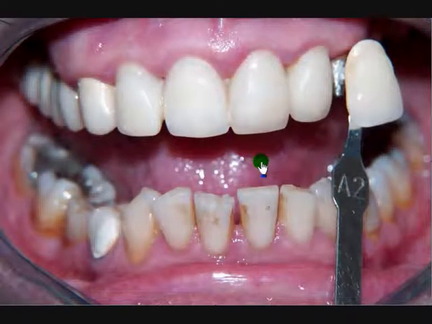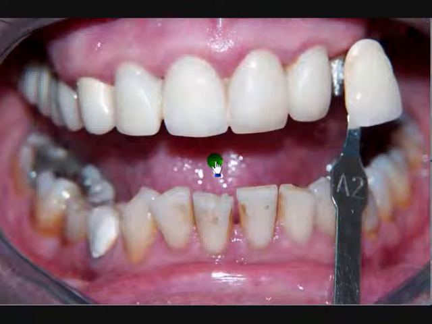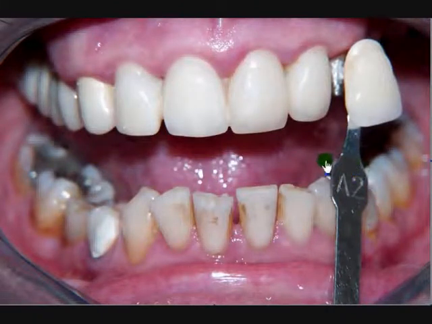But the first thing that appears so evident is this A2 shade tab, which belongs to a Vita shade tab, next to this existing bridge, followed with this A2 Vita shade tab.